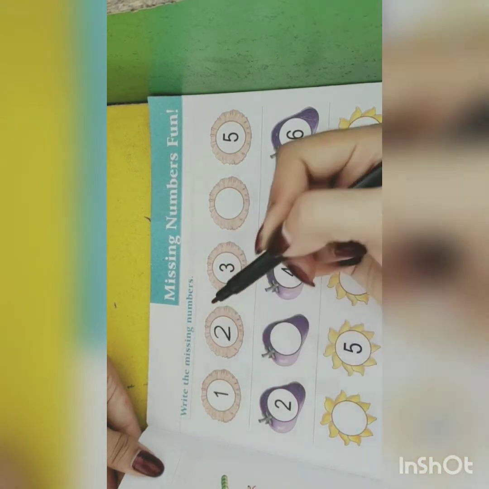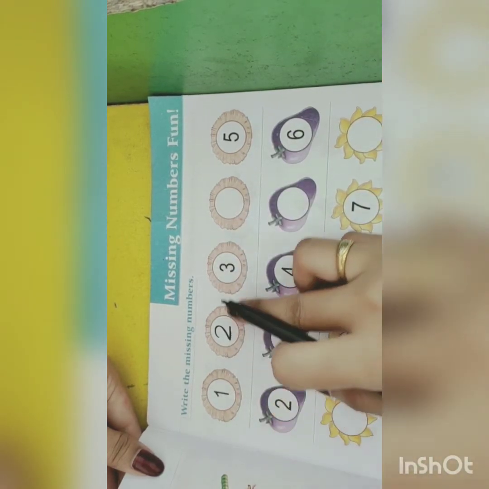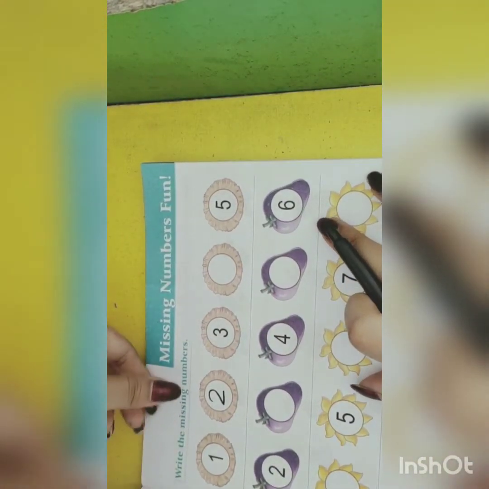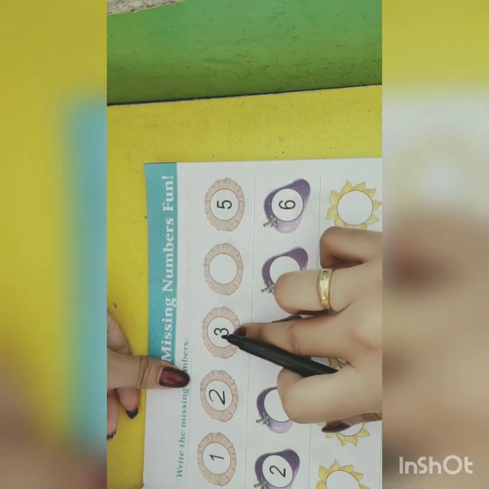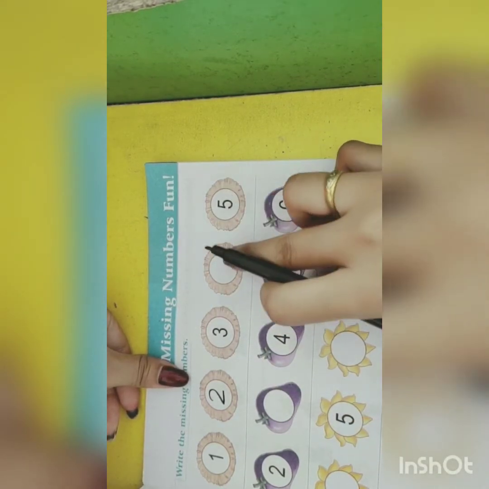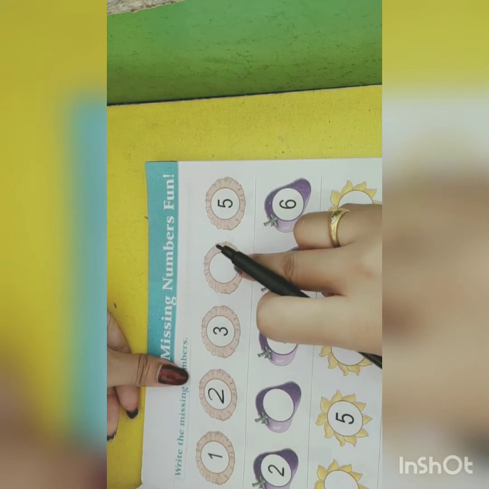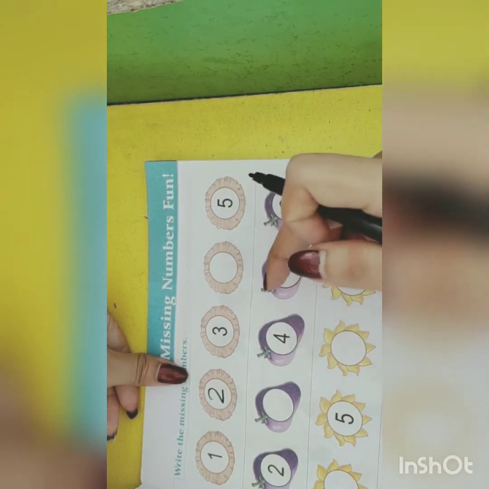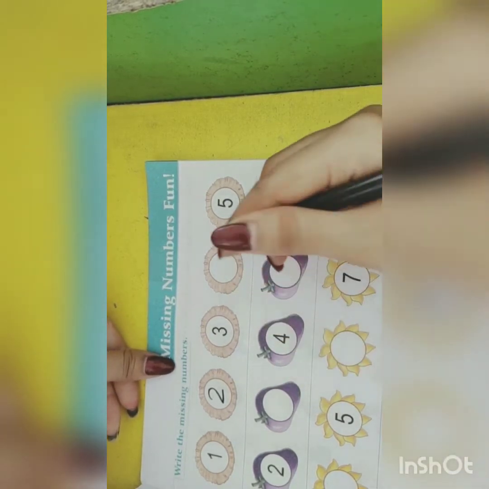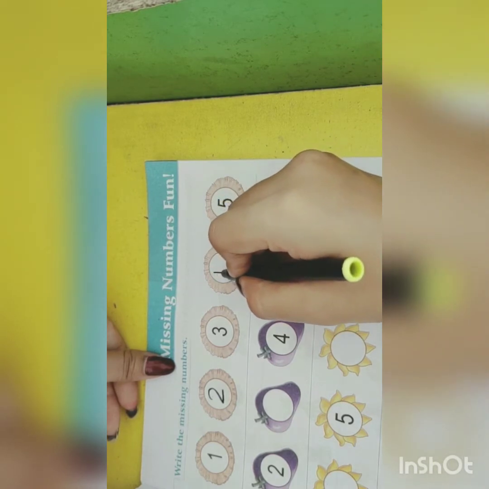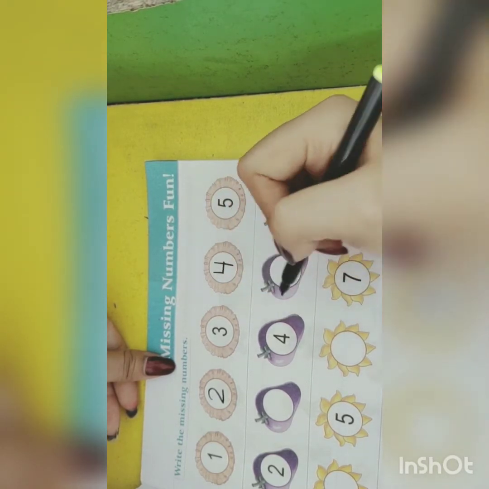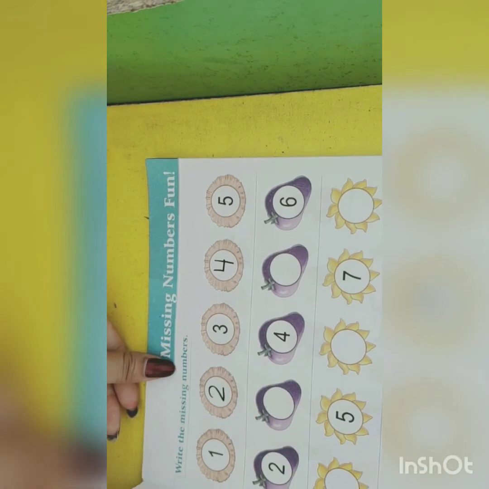This is number 2. 1, 2, 3, right? Now, between 3 and 5, what is missing? 3 के बाद क्या आता है? 4. So, 4 is missing, right? So, we will write 4. See? 4. You got it?